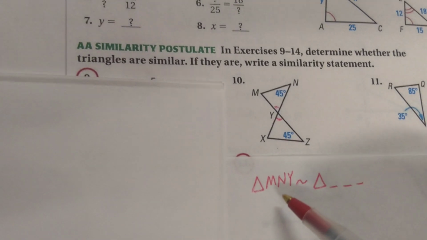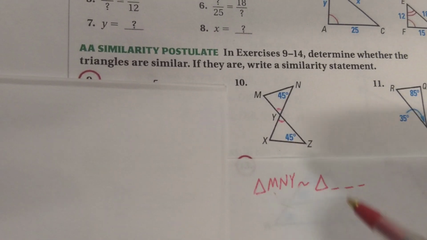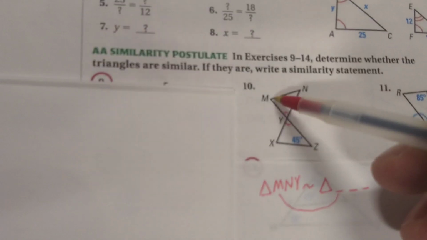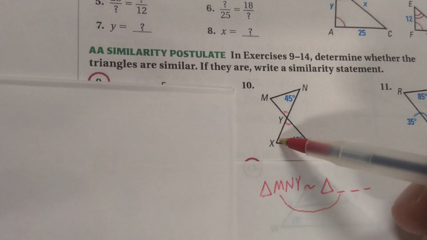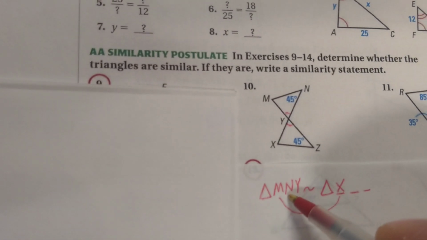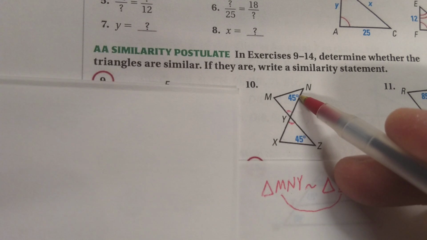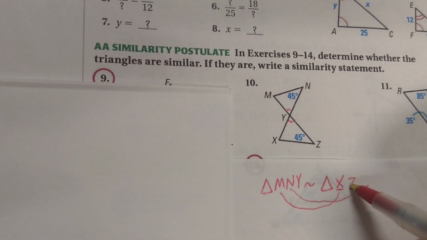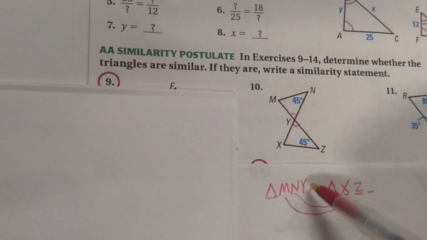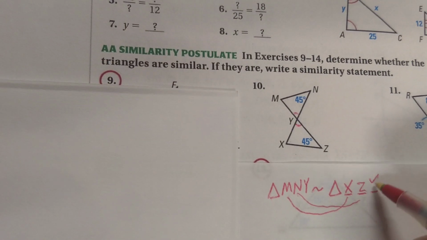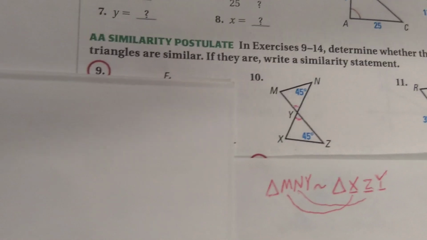Now we just got to match up the correct parts of that triangle. So M in the top triangle corresponds with, let's see, that's the one that's not really marked, so that must match up with X. N, which is the 45-degree angle, matches up with Z, so N goes with Z. And then the last Y in this triangle goes with Y in the second triangle. That's where I have my vertical angles.